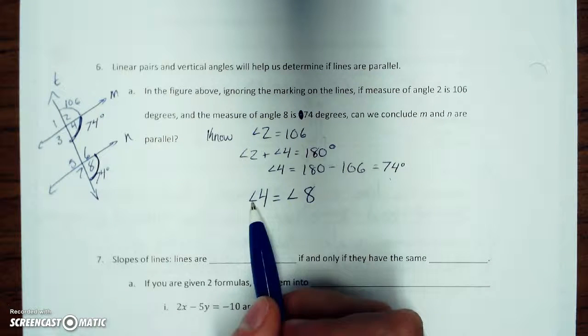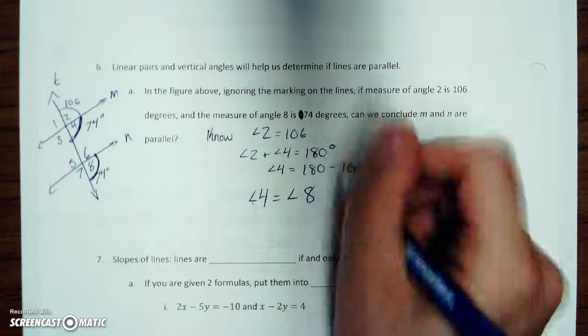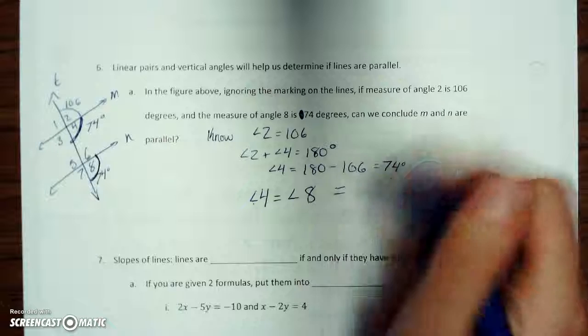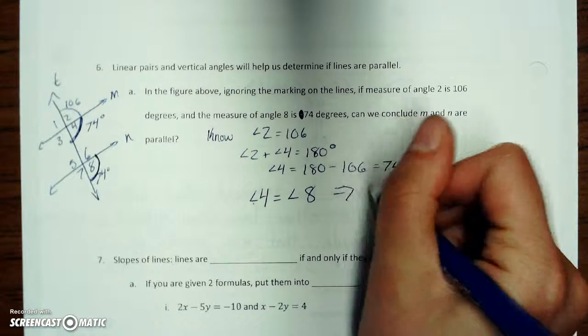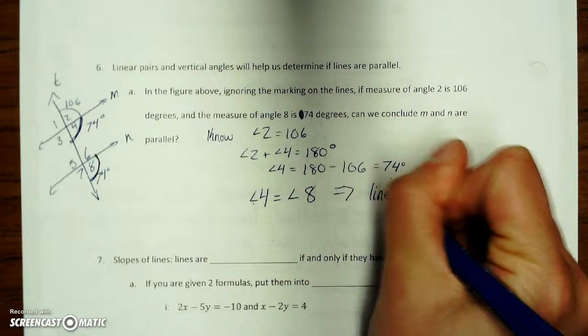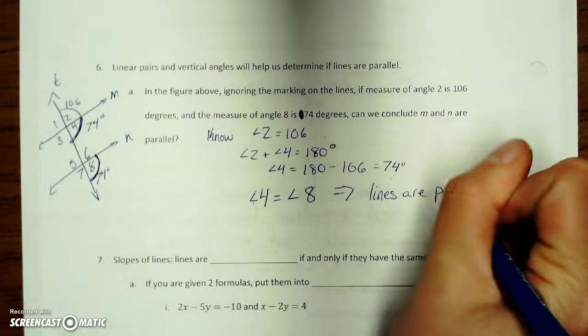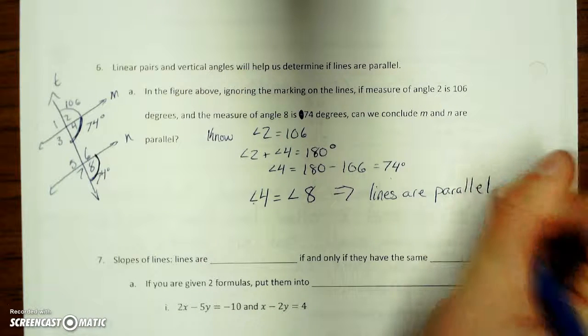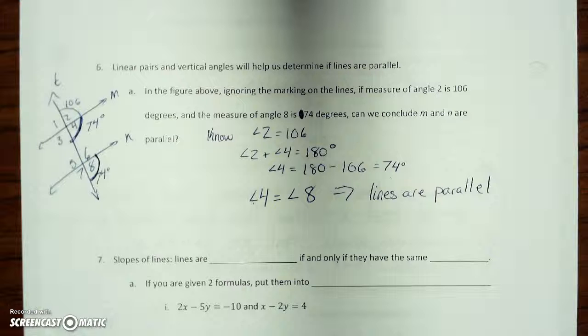And since angle 4 equals angle 8, we know that these corresponding angles show us lines are parallel. And that is just from the theorem that we talked about. We know if two angles that are corresponding angles share the same measure, the line has to be parallel to the other.